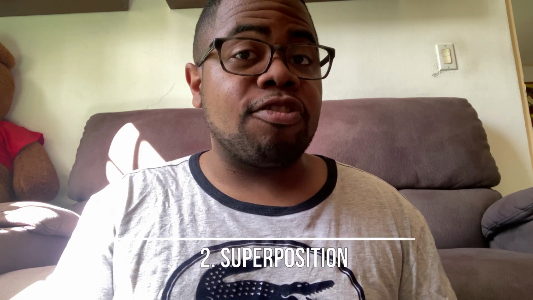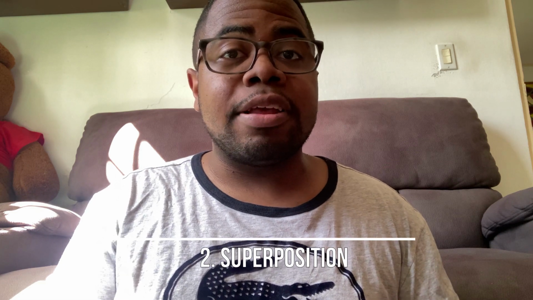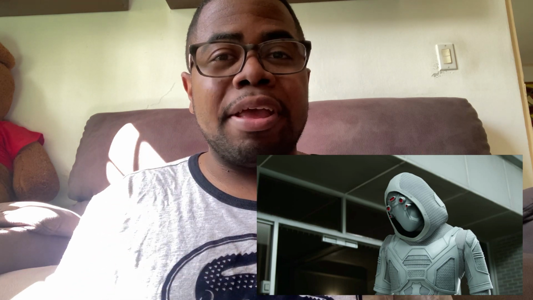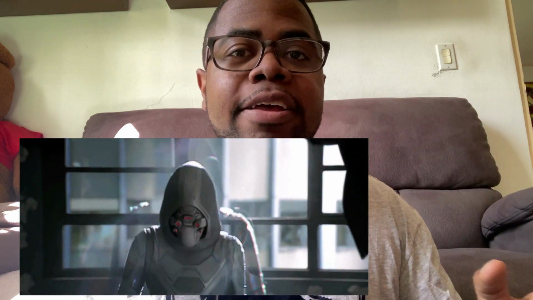And starting with that is the concept of superposition, which is very often explored in the second Ant-Man movie, and that is with the character of Ghost. The main antagonist in Ant-Man and the Wasp is this villain known as Ghost, which wears a really cool grayish white suit and is able to move around and kind of be like this blurry thing as she's fighting or as she's moving around. And this blurry thing is explained to be her being in superposition.